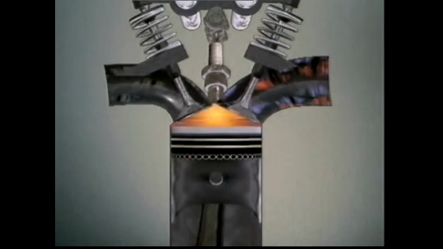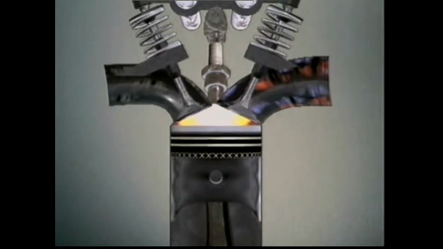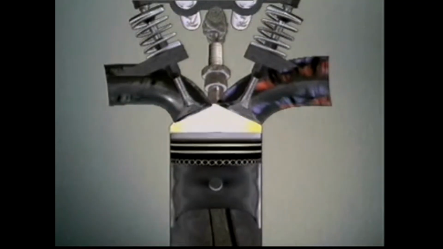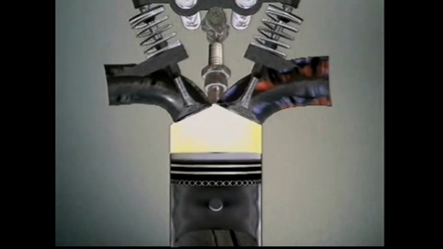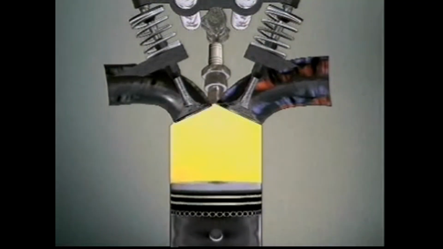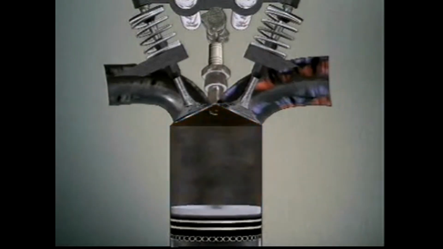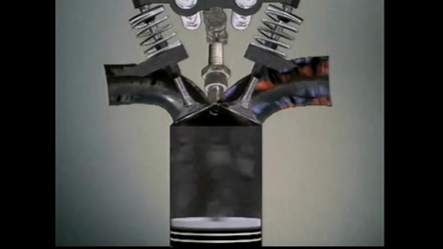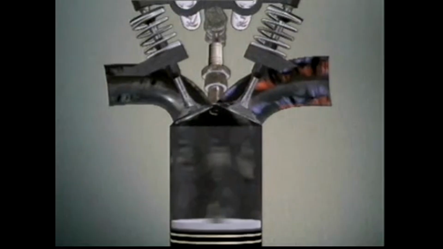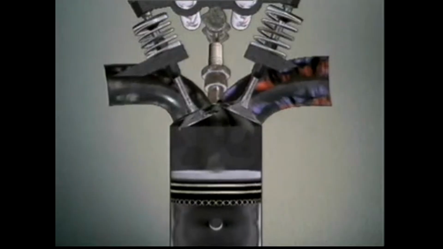The piston compresses the air-fuel mixture into a smaller volume. A spark across the electrodes of a spark plug ignites it, and it burns. This burning is called combustion. The burning gases expand rapidly and push the piston down the cylinder until it reaches bottom dead center. The reciprocating action of the piston turns into the rotary motion of the crankshaft.